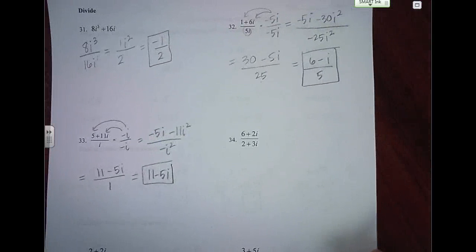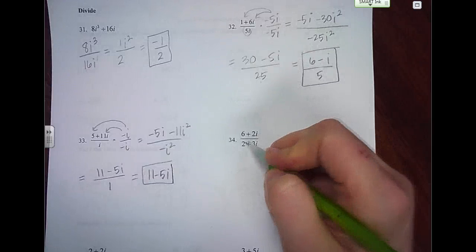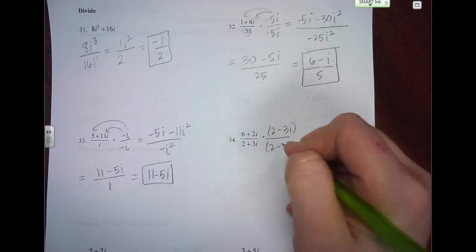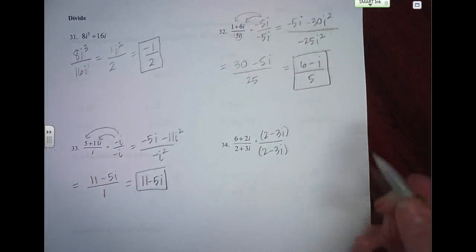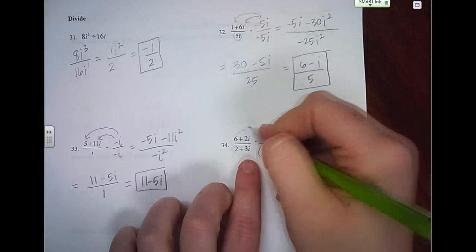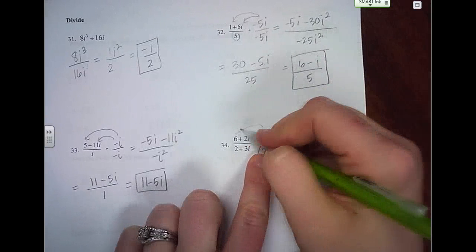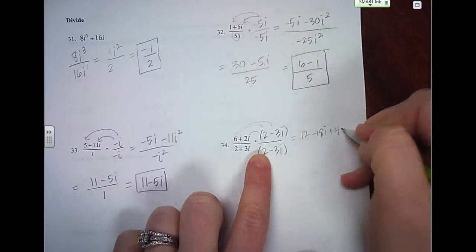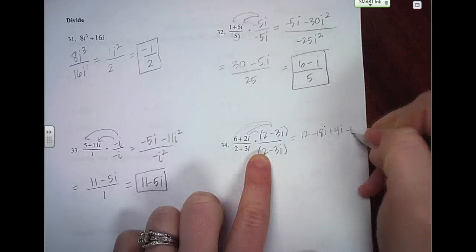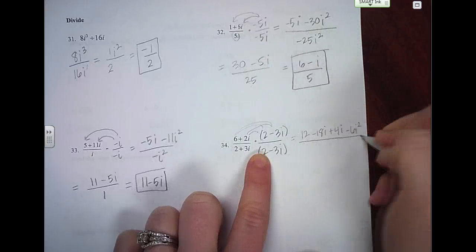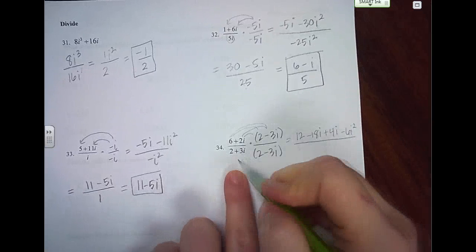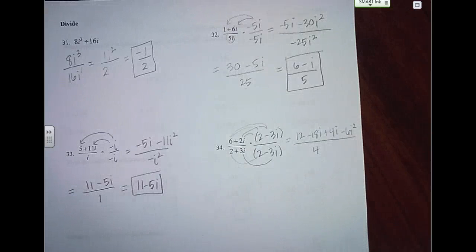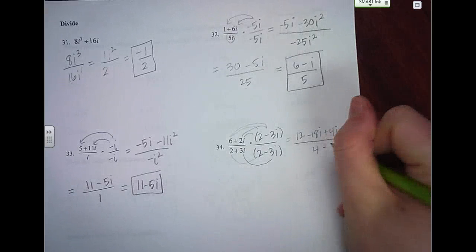Okay, number 34. So now we're going to change the sign in front of the i, not the 2. So I'm going to multiply by 2 minus 3i over 2 minus 3i. So on top, we multiply out, we get 6 times 2, so 12 minus 18i plus 4i minus 6i squared. And on bottom now we have conjugate, so I'm just going to do the shortcut. 2 times 2 is 4. 3i times negative 3i is negative 9i squared.